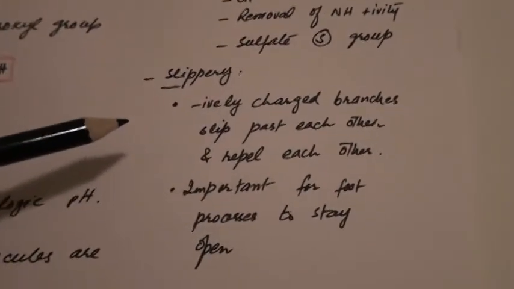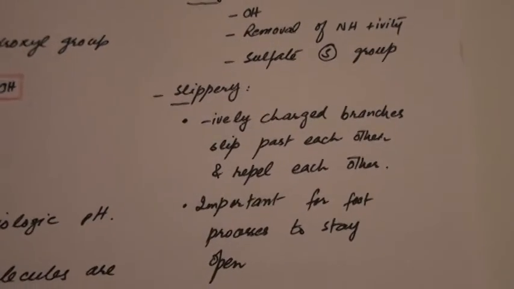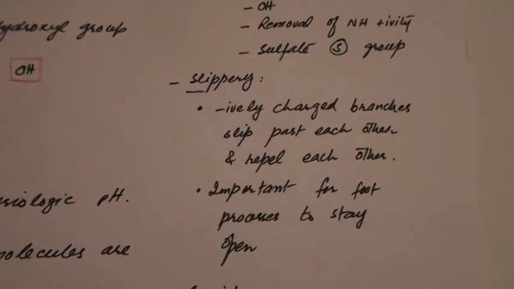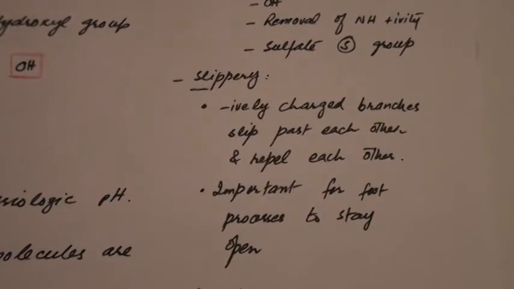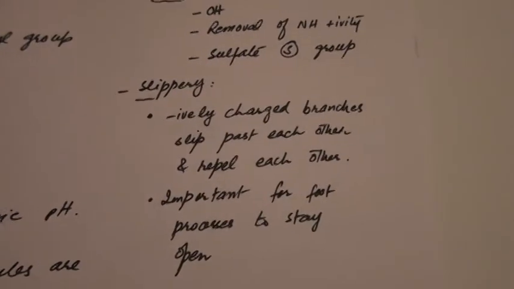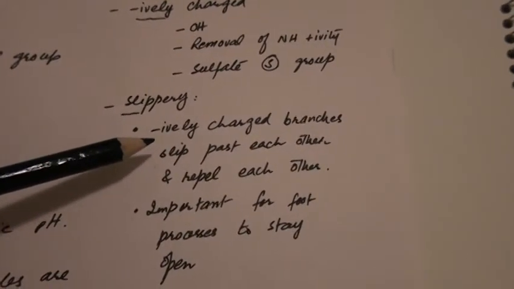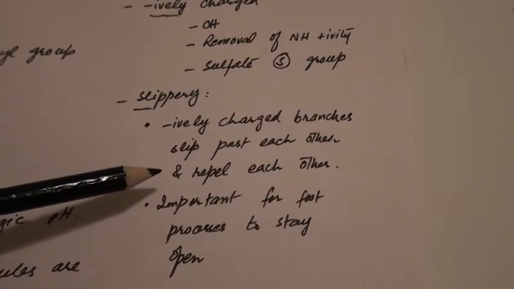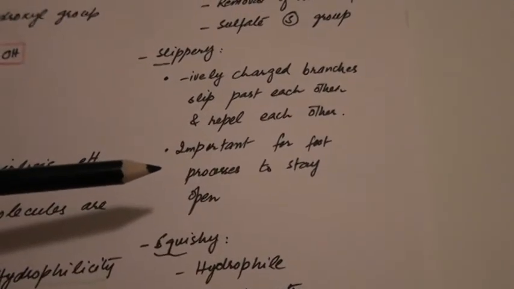The other thing is they are slippery. It's a very interesting phenomenon. You might have noticed that when you bring the similar poles of magnets together, for example south end with the south end, they always repel each other, and it feels like they do not want to come near. Similarly here, the negatively charged branches or molecules, when they are brought near each other, slip past each other and repel each other, and that gives us a slippery feeling. So glycosaminoglycans are normally slippery.